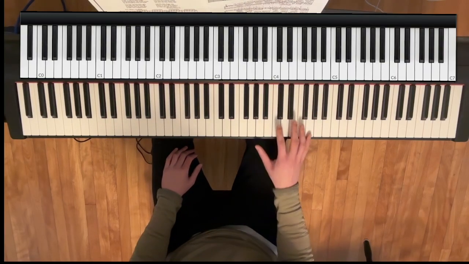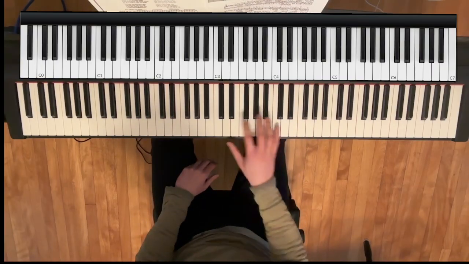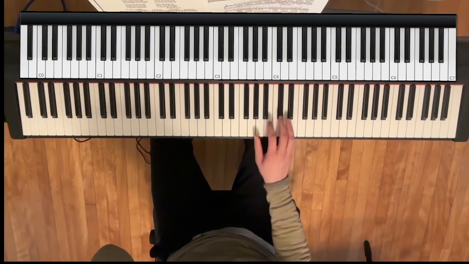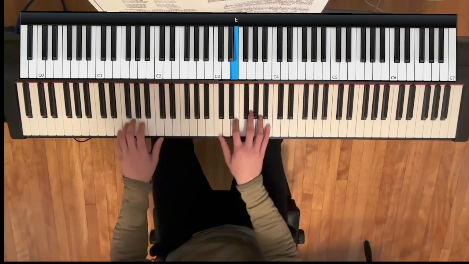So I would say as a general principle, since the melody is mostly in the right hand, you want to bring out the right hand, make it a little bit louder, and soften up the left hand.